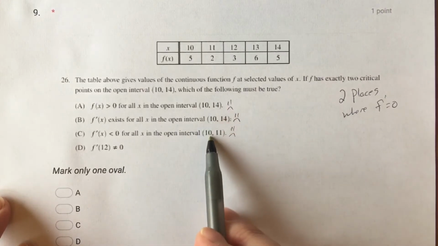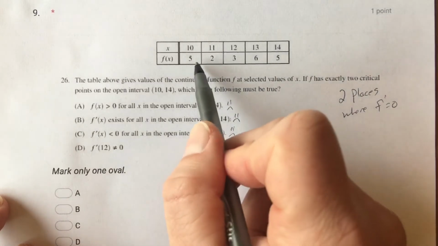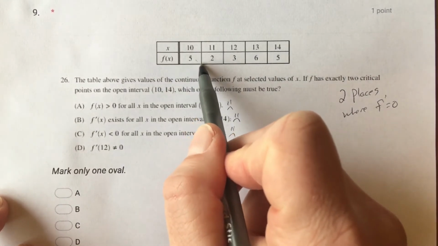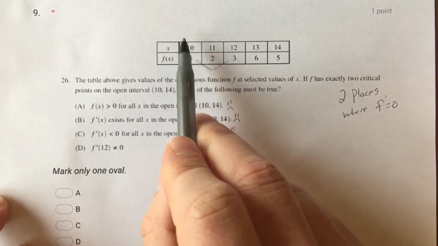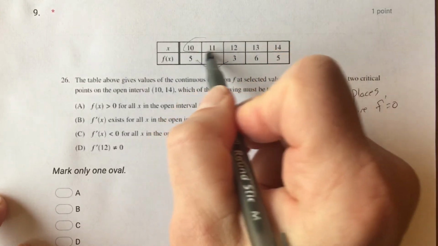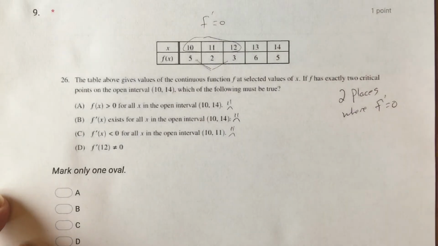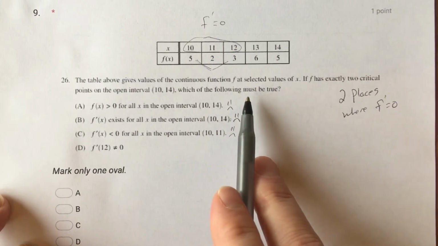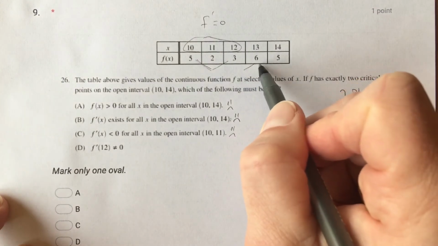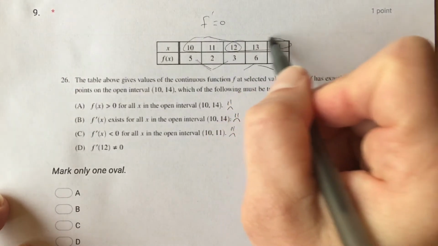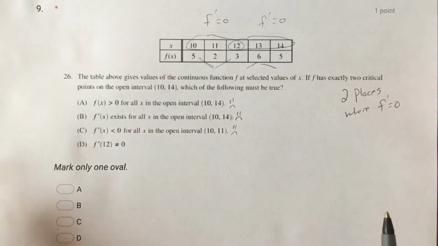And then you get really frustrated because it doesn't seem like any of them have to be true. Well, here's the sneaky part. We know that f went from decreasing to increasing. So somewhere between 10 and 12, sometime the derivative had to equal 0, to give us one of those critical points, right? And then it went from increasing to decreasing here. So somewhere in here, we'd have to have a derivative equal to 0 in order to have a critical point.